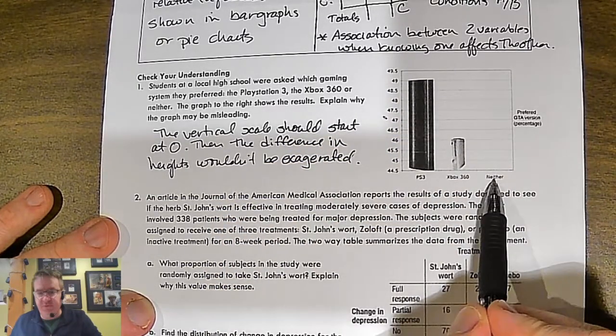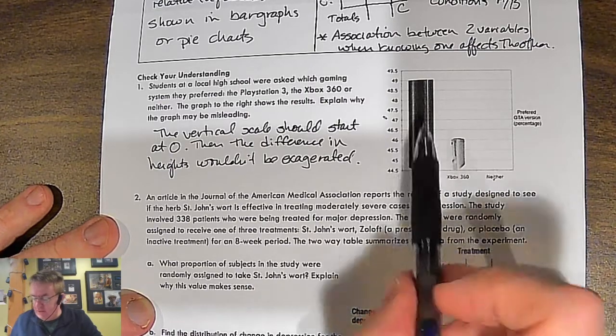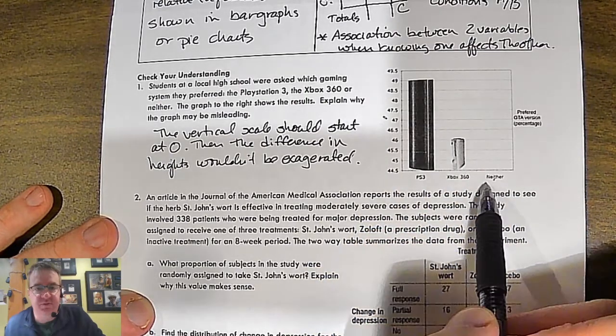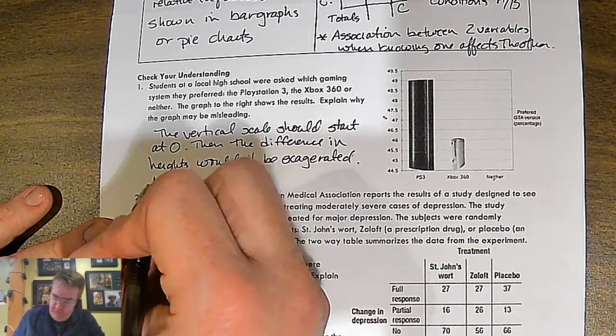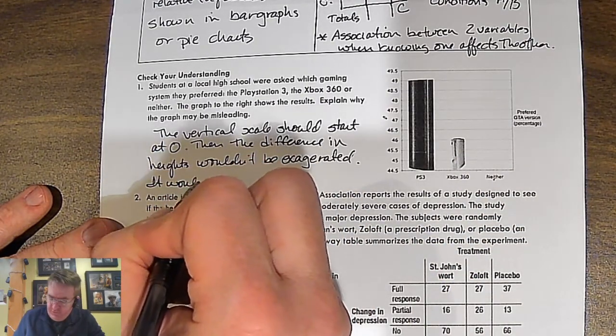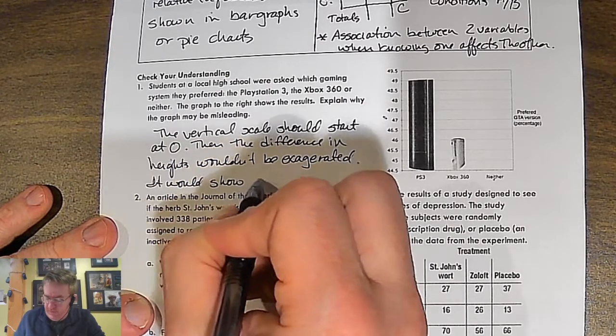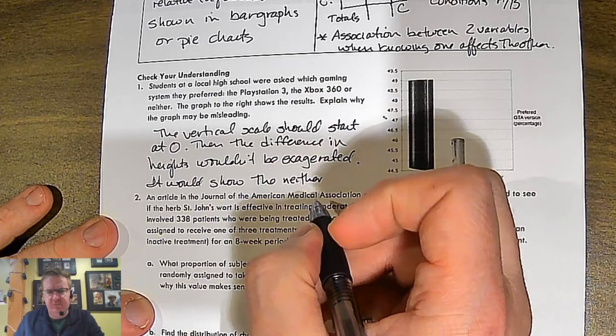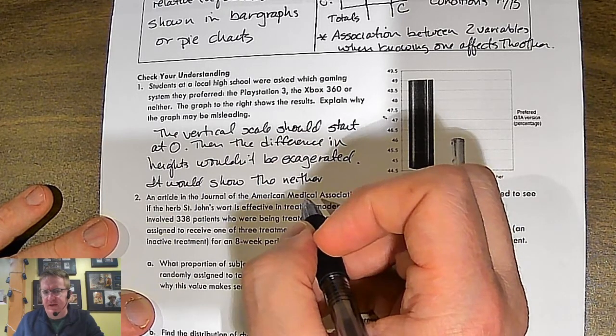How many people said neither? You can't tell here because, look, if I got 49 here and 46 here, you know there's 5% who said neither, but you can't see them. So it would also show the neither category then. Neither or neither. It's got to be one of those words like data and data, right?